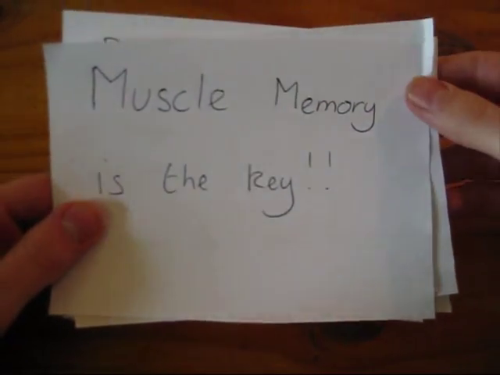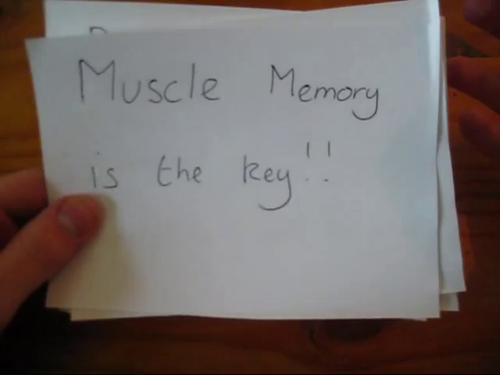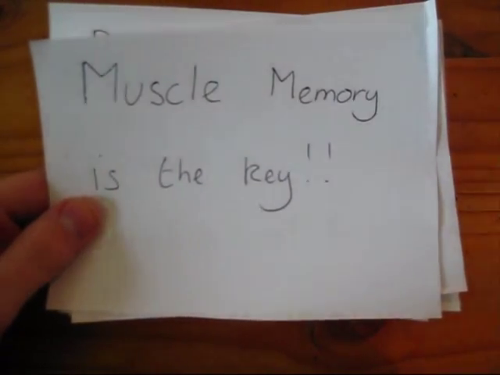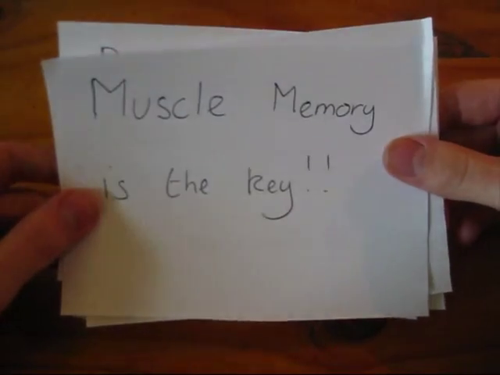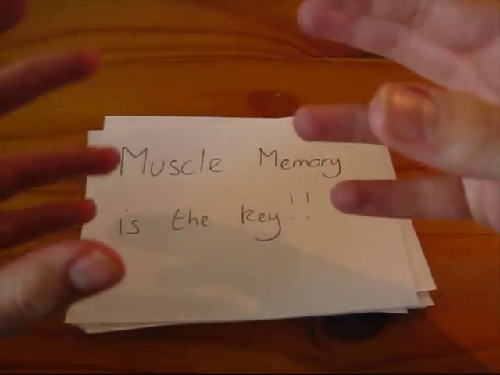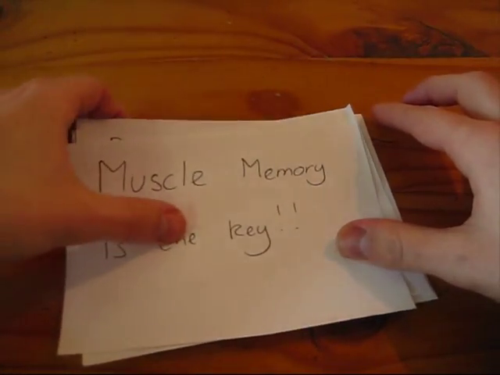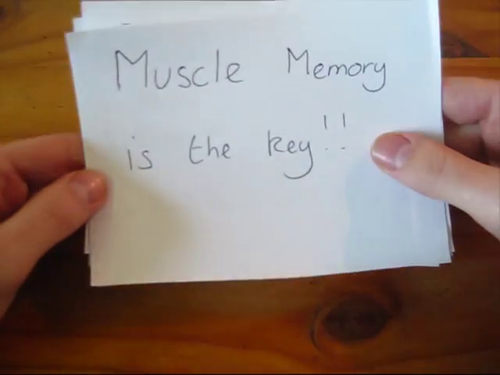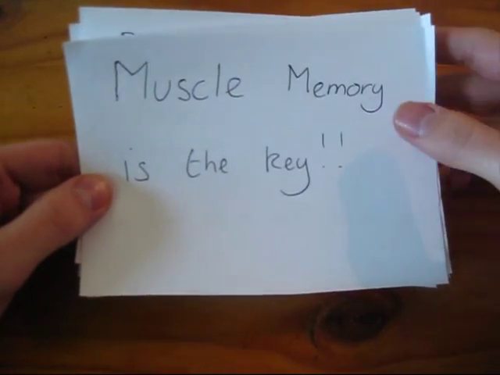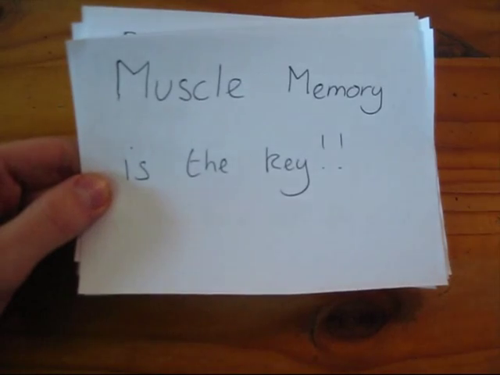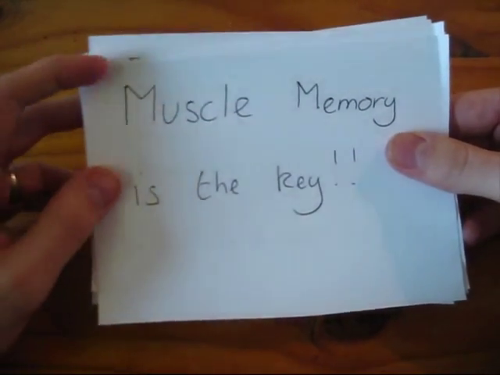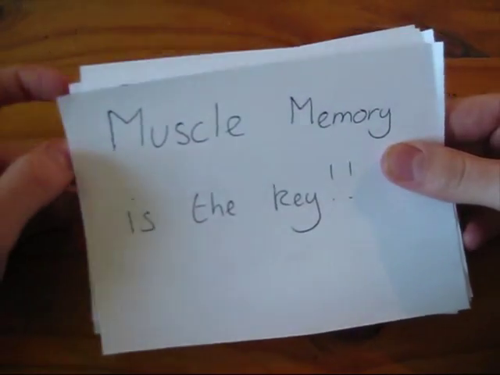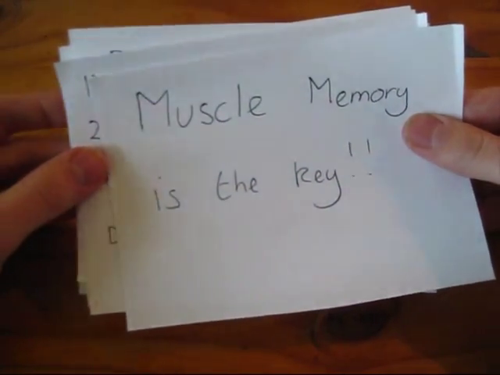But what is muscle memory? Well, muscle memory is where your brain stores a memory of what your hands are doing at any one time, so that you can repeat a series of moves without thinking or looking at it, which is very useful because it enables you to be doing other things with your mind, thinking about what you're going to do next and planning when you're solving the cube, which enables faster times.